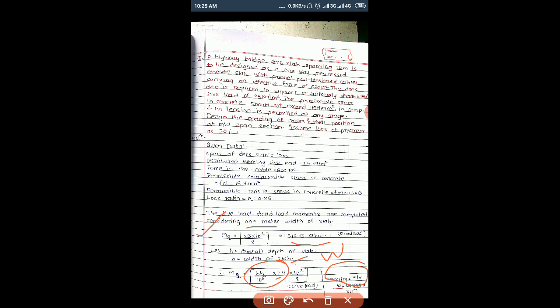It will give you the W, and L square by 8 will give the quantity of live load. So we will get the live load moment in terms of B and H. We don't know the height or thickness of the slab, and B is the width of slab. We know the width of slab as 1 meter, so we will put it in the further steps.